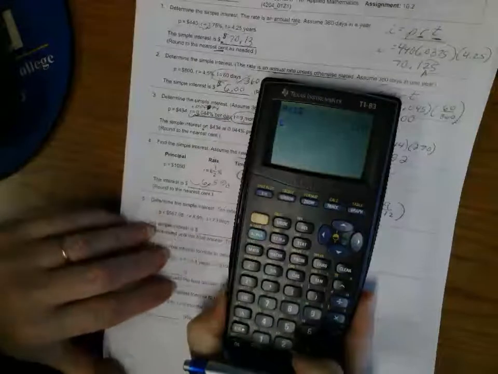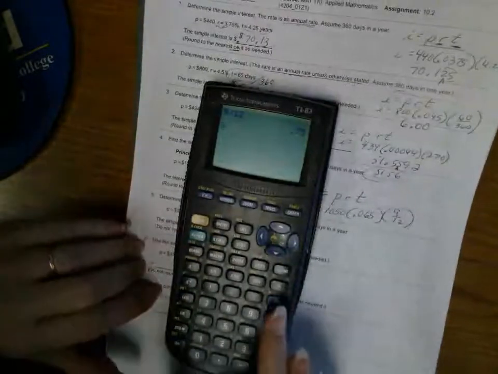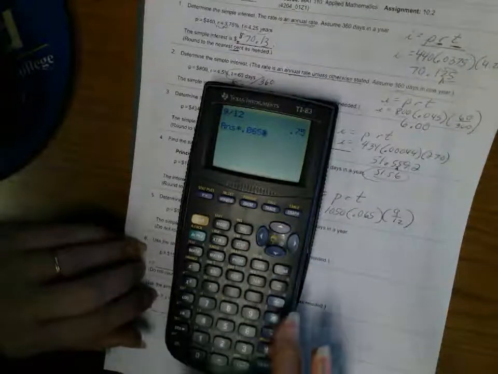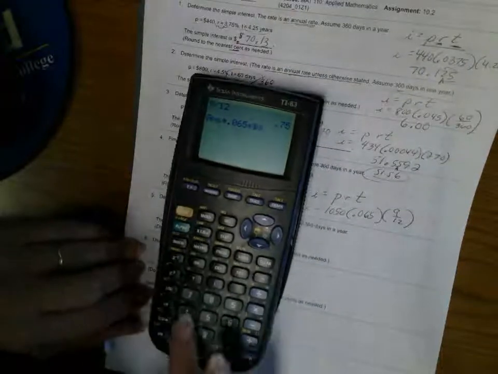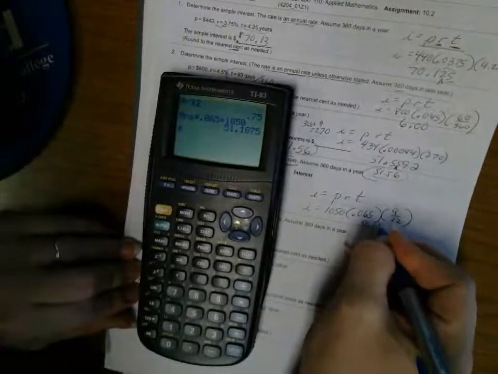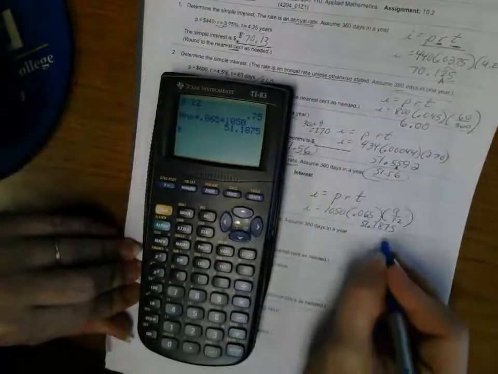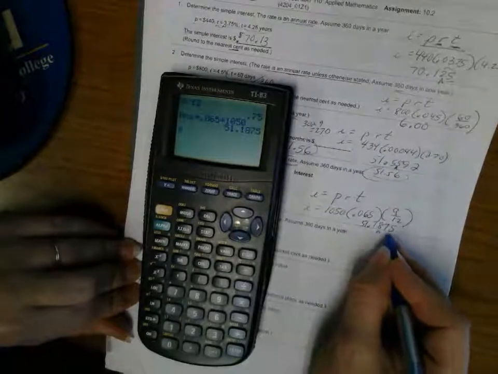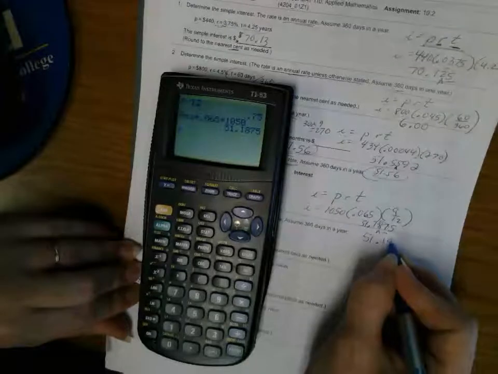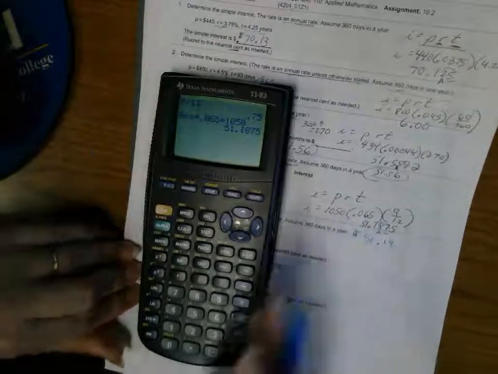Again, you might want to take 9 divided by 12. Go ahead and get that decimal amount. You can see 9 divided by 12 is 0.75. Then times it by the other two values. Oh, I forgot my 6.5 there. And then times 1,050. We get 51.1875. To the nearest penny, that's this hundredths place. The 7 does round that up to a 9. So it should be 51.19. And again, we're figuring interest.